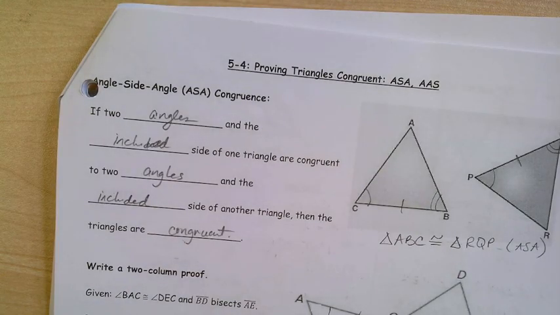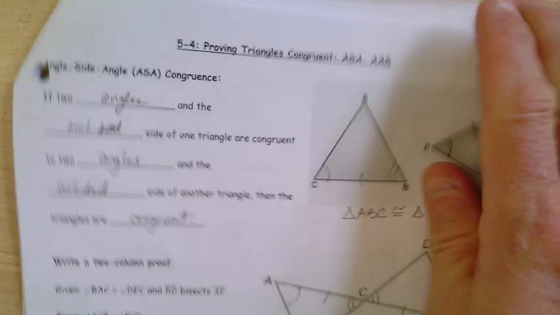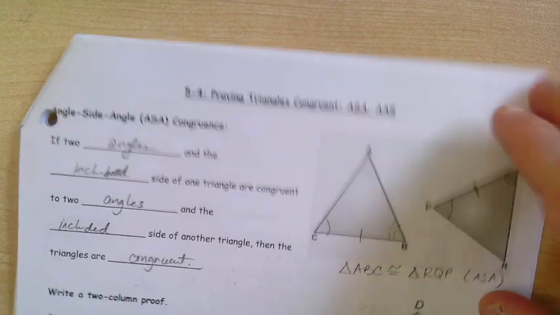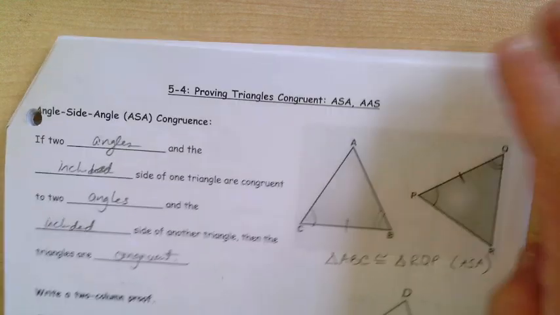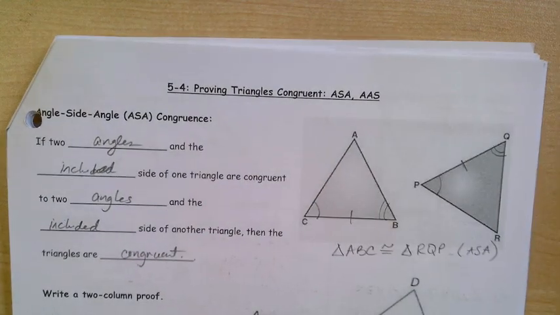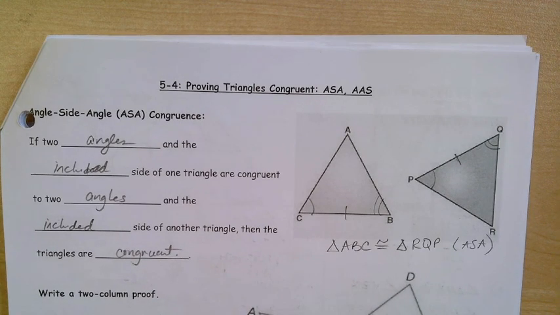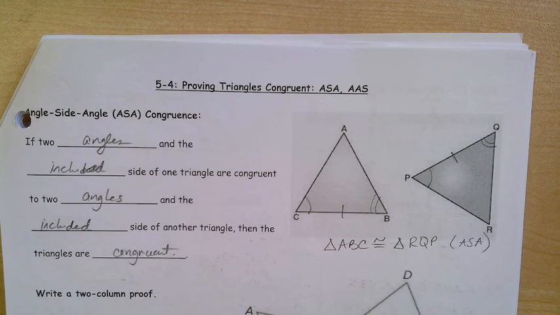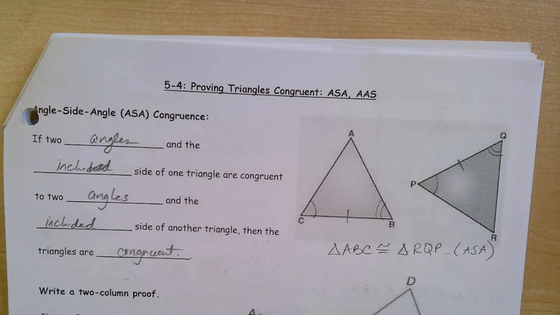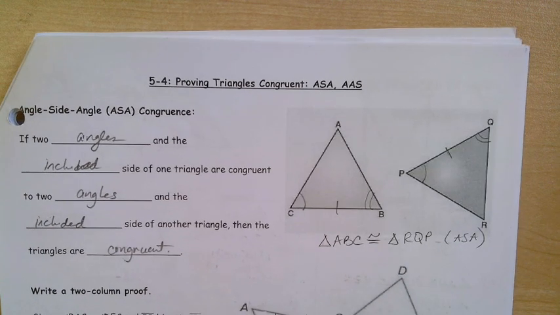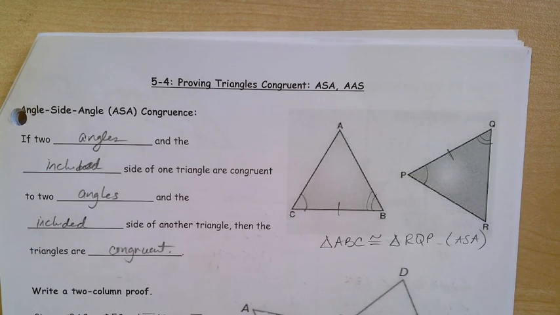All right, ladies and gentlemen, we are going to get into section 5.4, which again is proving triangles congruent. Yesterday we talked about side, side, side, and side angle side, and we also talked about CPCTC, corresponding parts of congruent triangles are congruent. Today, what we're going to talk about is angle, side angle, and angle, angle side.